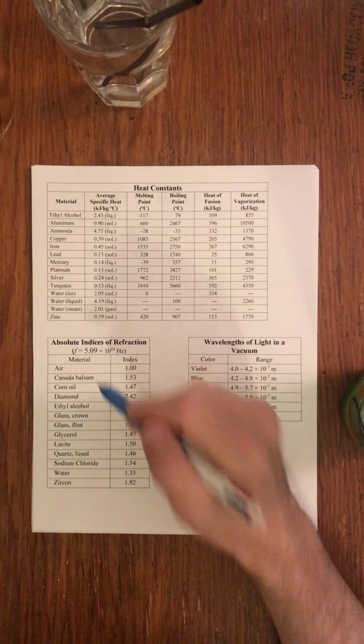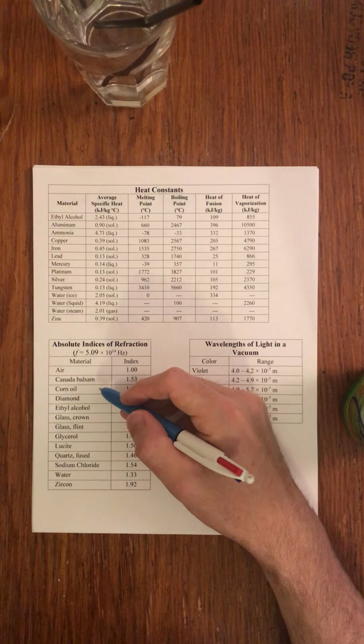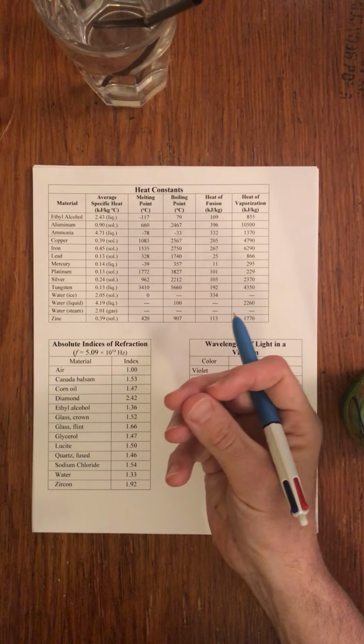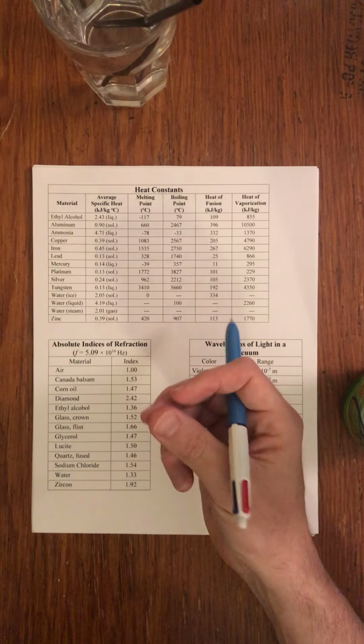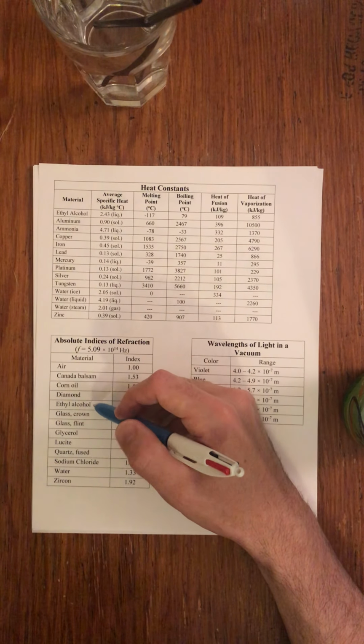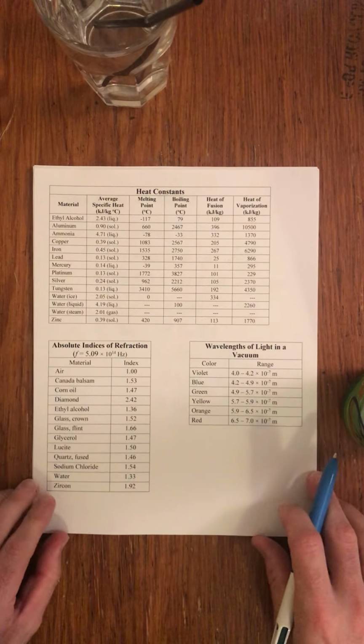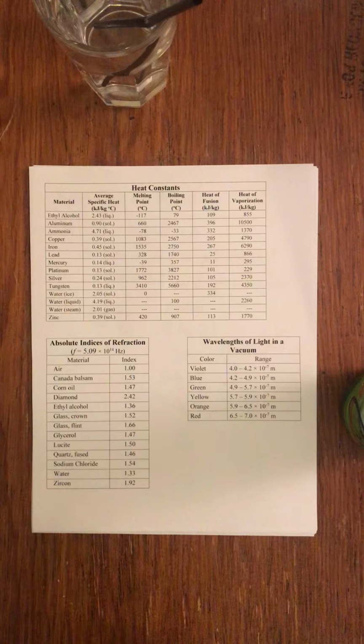Air, Canada balsam, you might know what that is. That's a tree sap that's been hardened. So like amber, it actually looks a lot like amber. It's a translucent solid. You have corn oil, diamond, ethyl alcohol, crown and flint. Different types of glass are just made up of different types of sand. That's all that is.